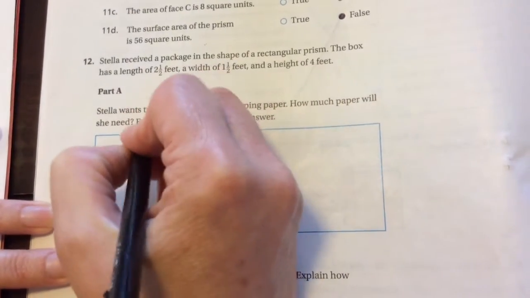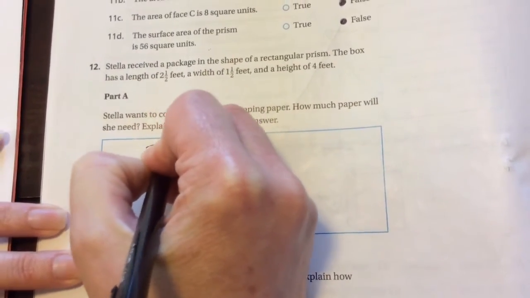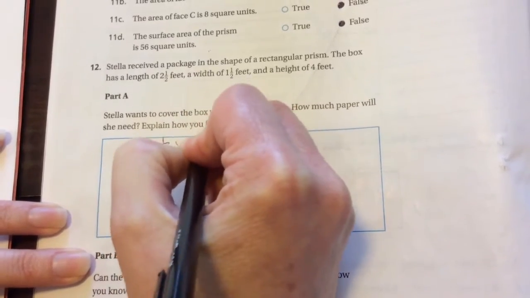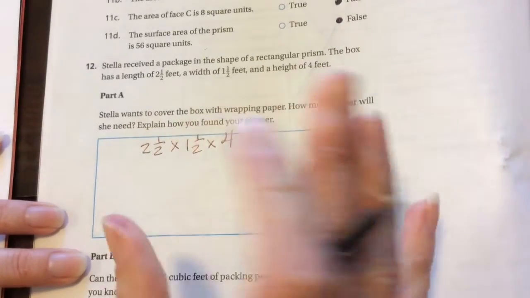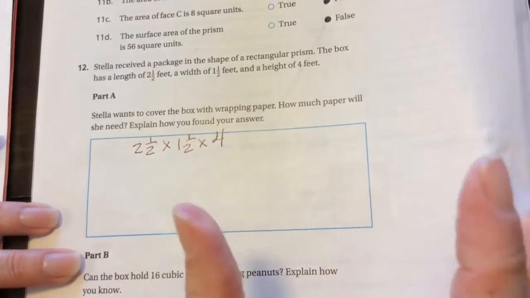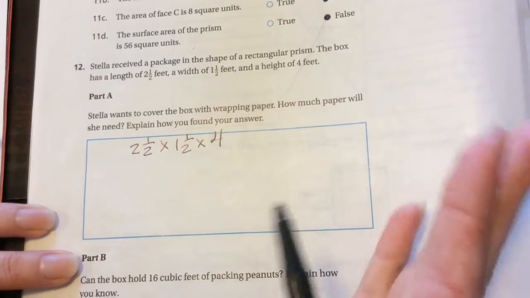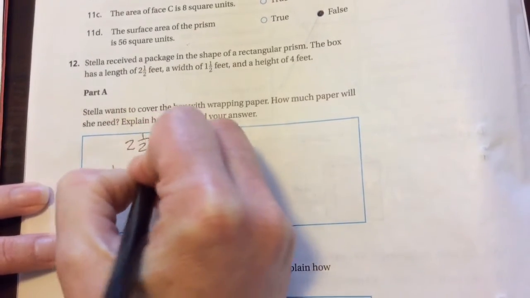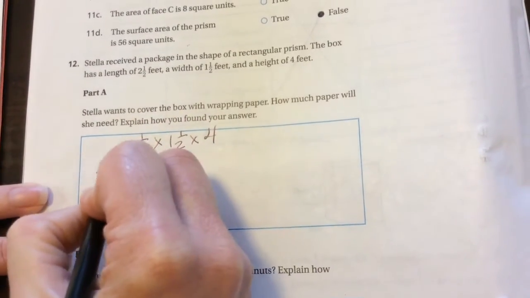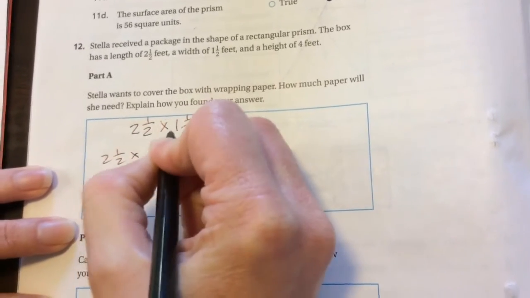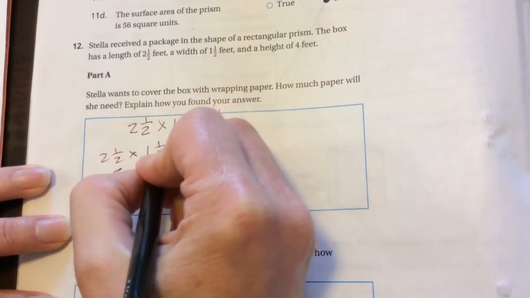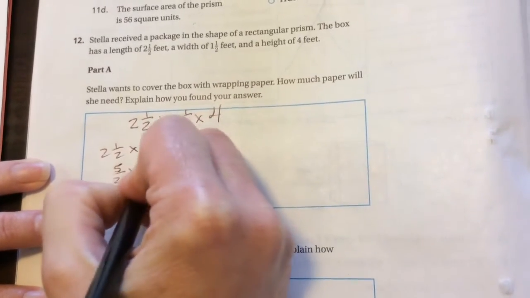So my dimensions are 2.5 by 1.5 by 4, and I'm going to have to multiply, and remember there's going to be 2 of each answer because there's going to be the top and the bottom, the left and the right that match. So this first one I'm going to go 2.5 times 1.5. I'm going to rewrite these. So 2 times 2 is 4 plus 1 is 5 halves times 2 times 1 is 2 plus 1 is 3 halves.